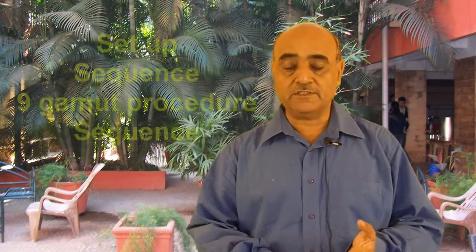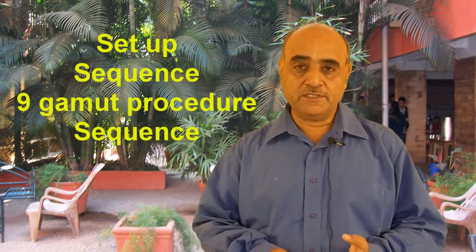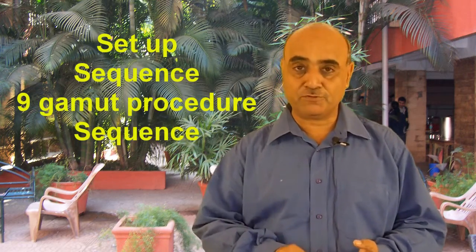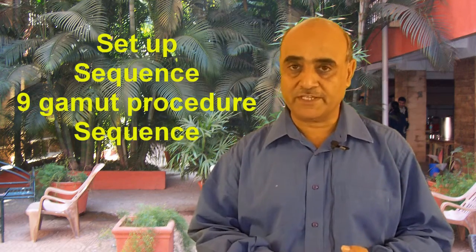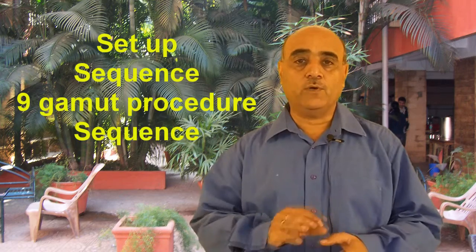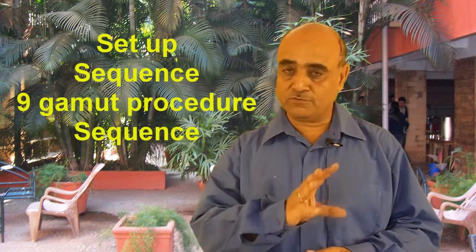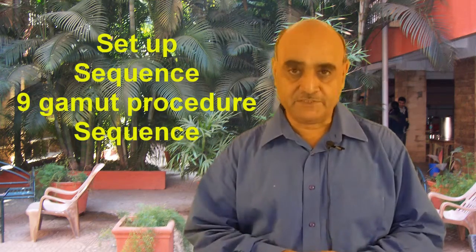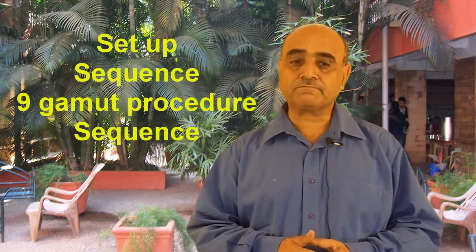Next, I want to talk about the EFT cycle. In the EFT cycle, there are a few steps. First is the setup. Next is the sequence. Then you have the 9 gamut procedure, and then the setup, then the sequence once again. That completes one complete EFT cycle. For every problem, you have to complete an EFT cycle. So let me show you a complete cycle.